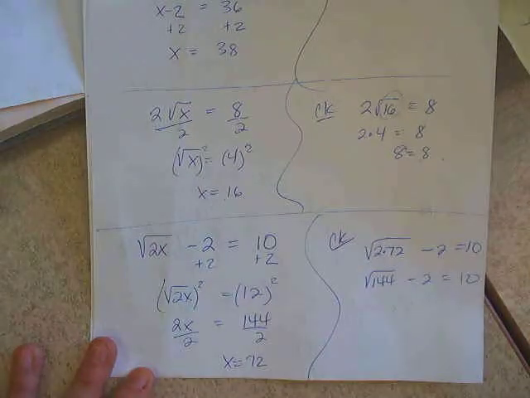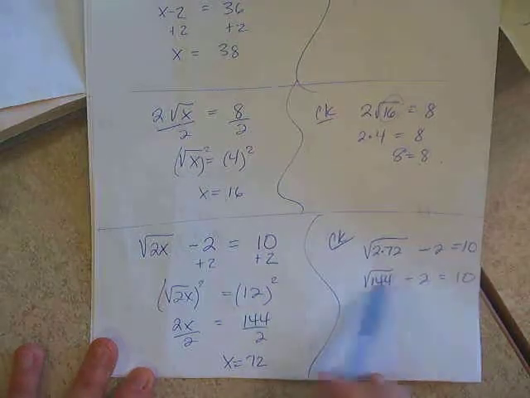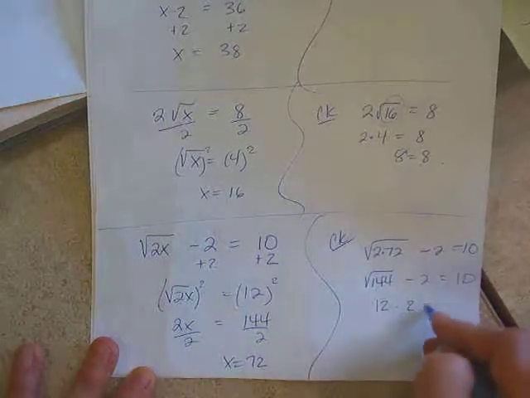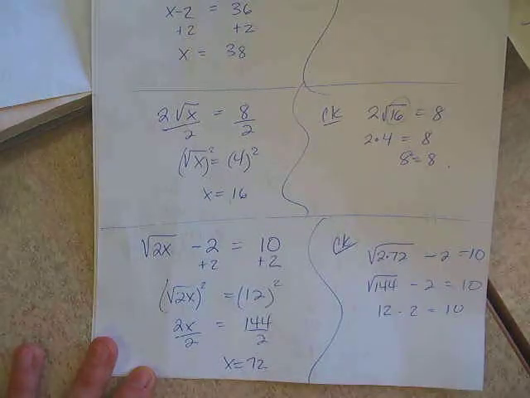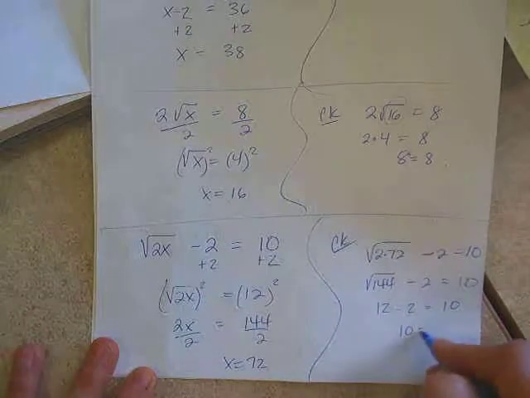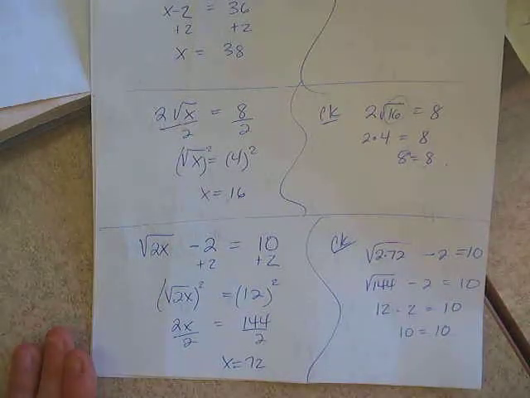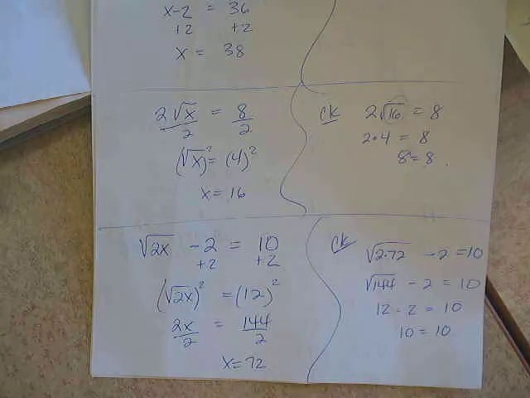And then we're going to go back up to the original to check it. So you're going to have the square root of 2 times 72 minus 2 should equal 10. So that's the square root of 144. Okay, square root of 144 is 12.